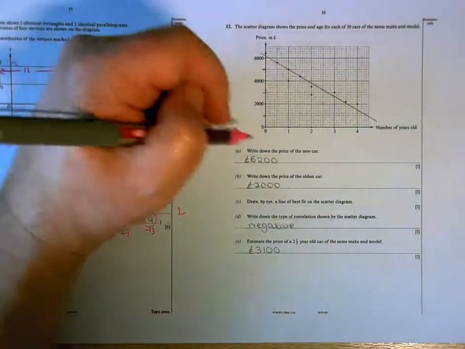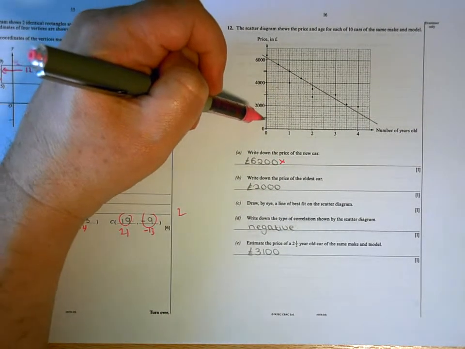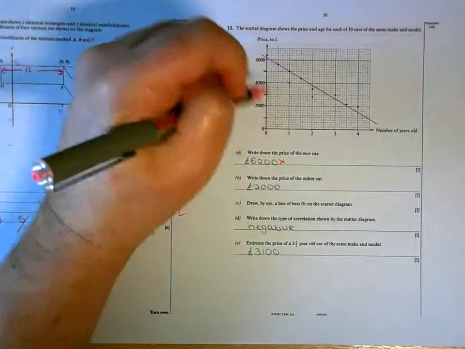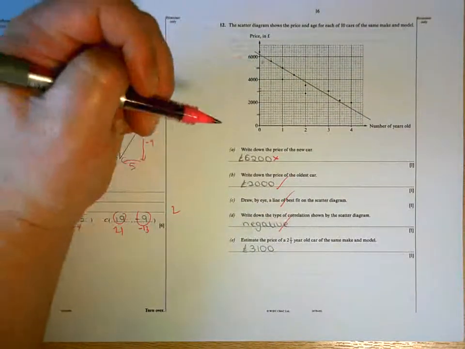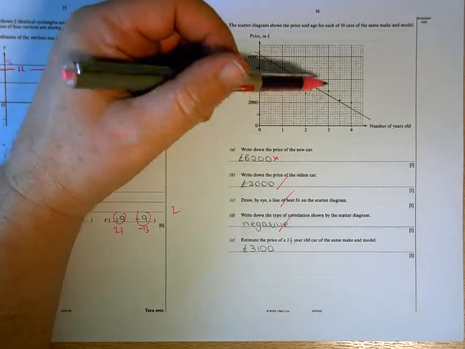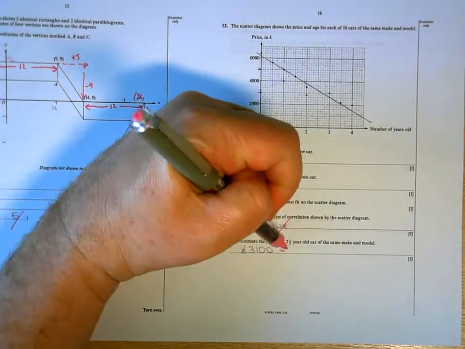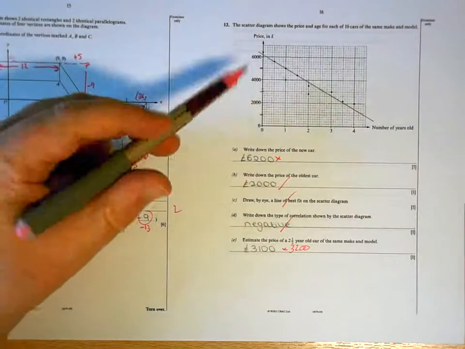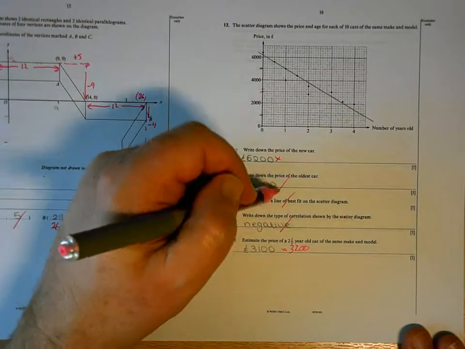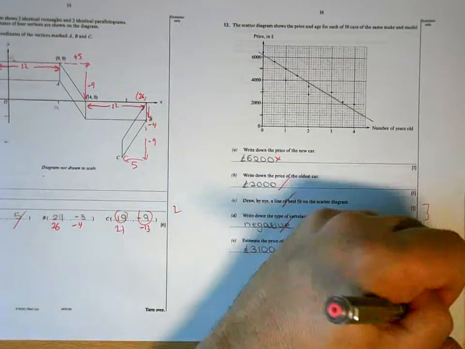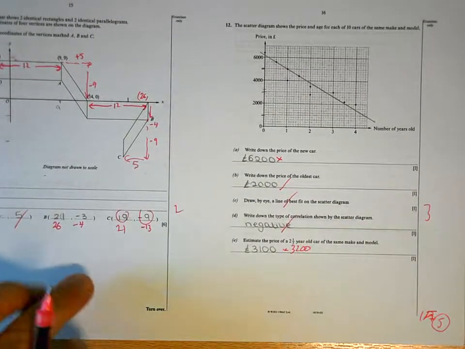It isn't 6,200, it's 6,400, because each little square is going up in 200s. So that one's wrong, that's right, that's good, that's correct. And on yours, a 2.5 year is going to be 3,200, because again you've misread what each little square is worth. So 3 marks out of 5 there, 5 marks for the page.